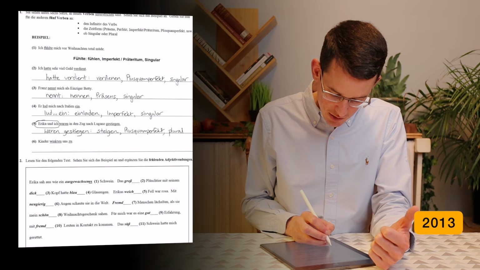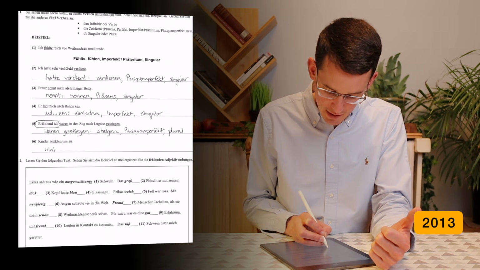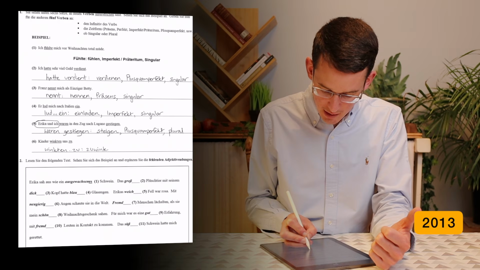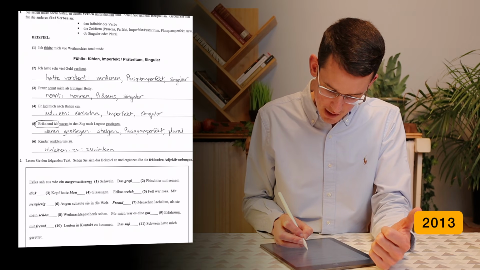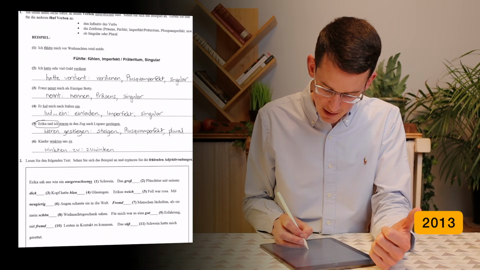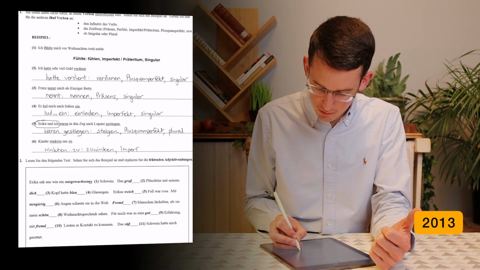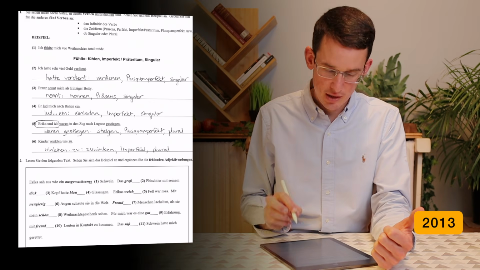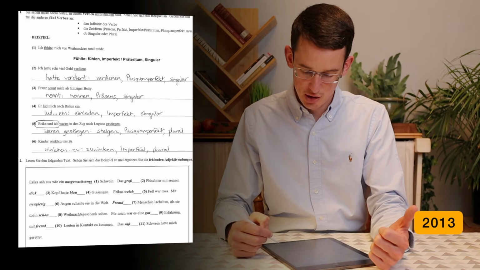And finally, Kinder winkten uns zu. So this is clearly then again a separable verb. So it's zuwinken, and this is the imperfect. And plural because it's not just one child, it's Kinder, it's children plural.